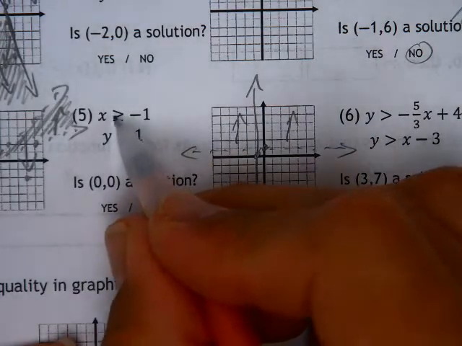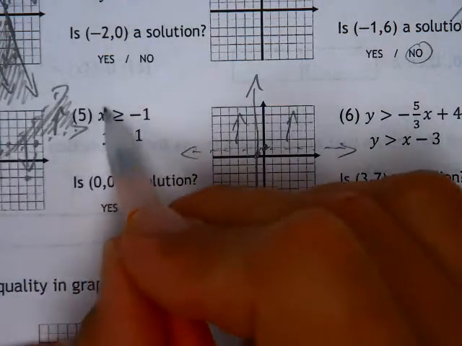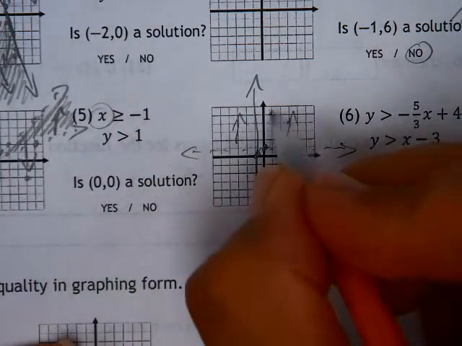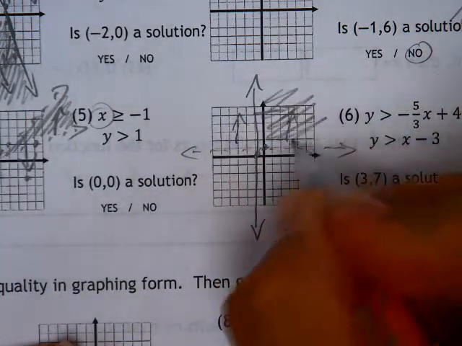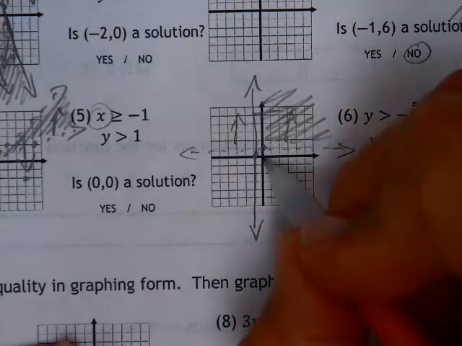Okay, greater than, this is the only one where you can say left and right, but again, it's the only one that says x is equal to. So we're going to go to the right of that one. We shade that zone there. Is 0, 0 a solution? It's not in the shaded region, so no.